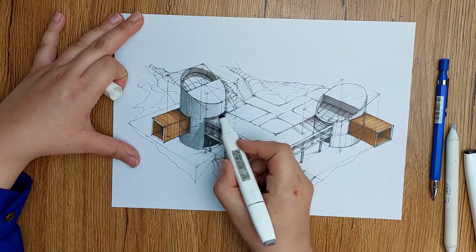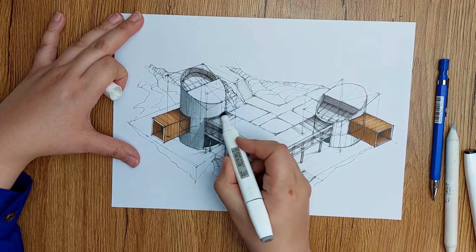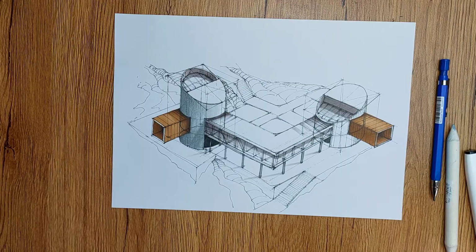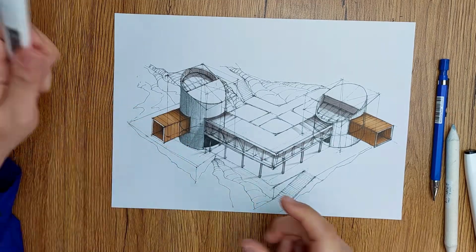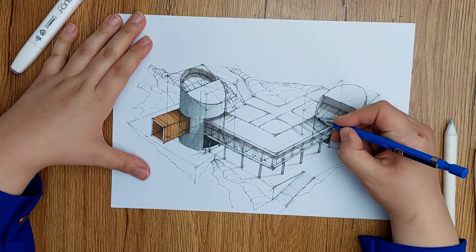And here, where the cube meets the cylinder, a bit darker. Okay, the body of the cylinder here.